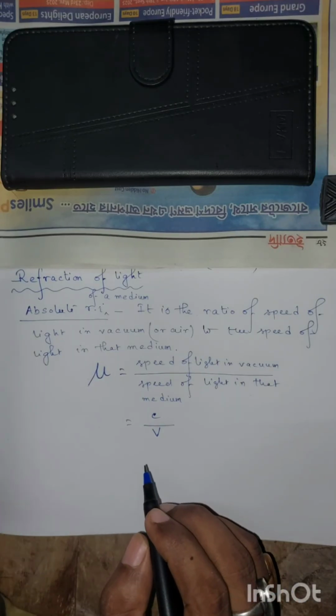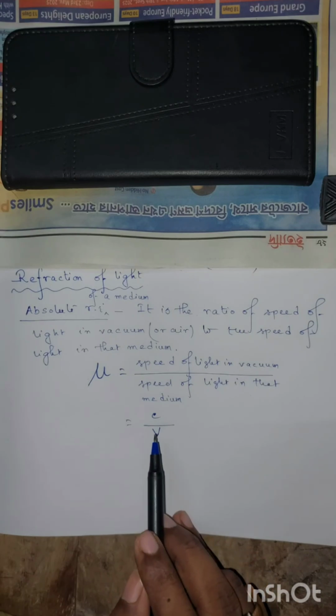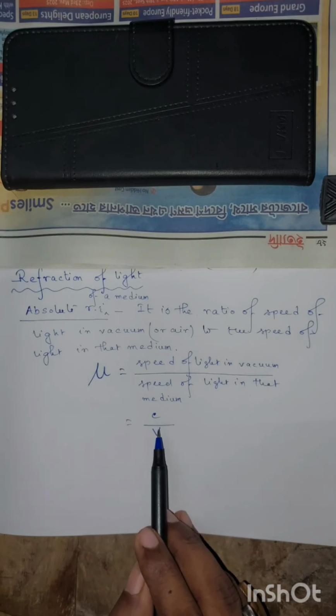Here we can see the speed of light in vacuum is maximum.